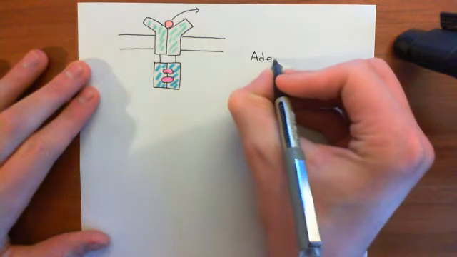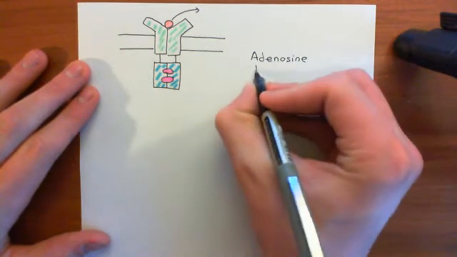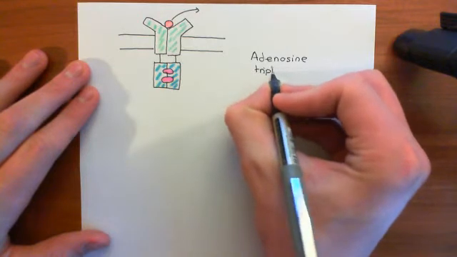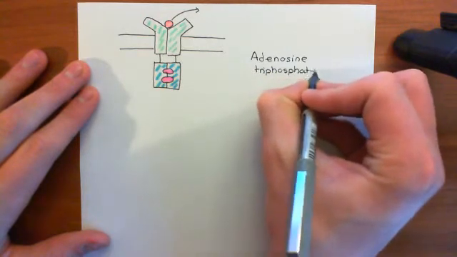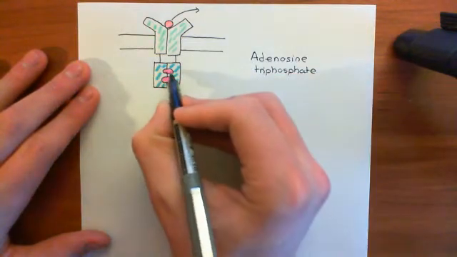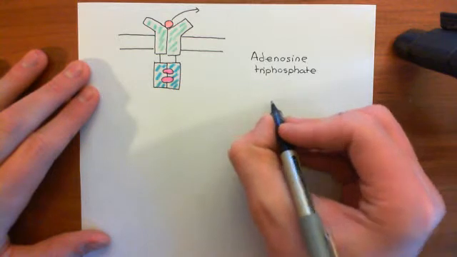ATP is short for adenosine triphosphate. So let's draw a little cartoon for adenosine triphosphate. Previously, we'd just shown it as this egg structure here. Now we're actually going to draw a more in detail cartoon.